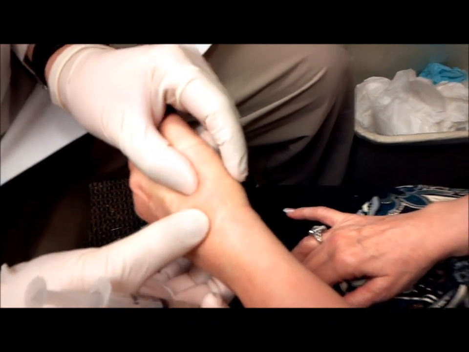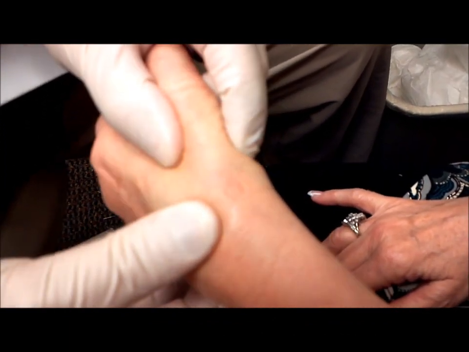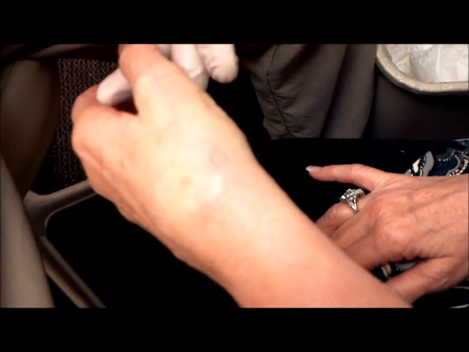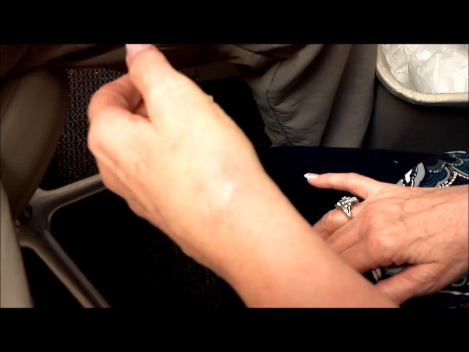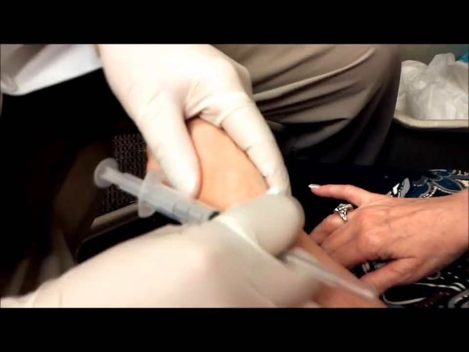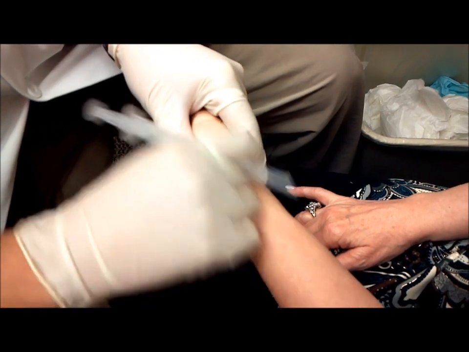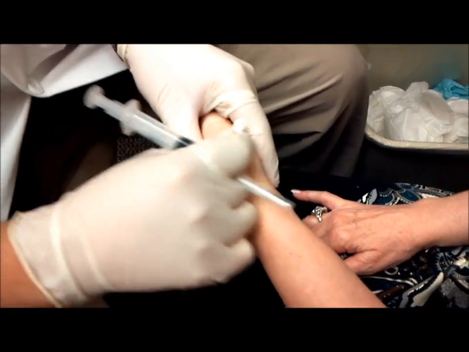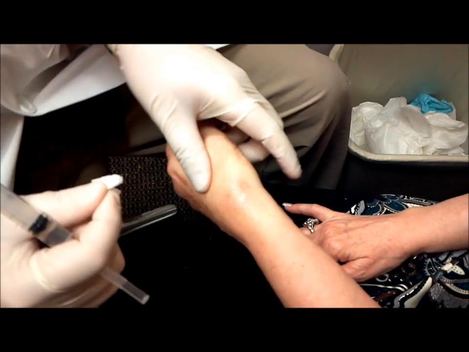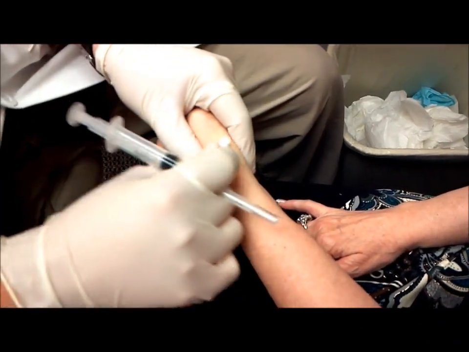And we can see that that's where that's at as we move that back and forth. I like doing that because it leaves a nice little red target area for us to reference when we do the actual injection.